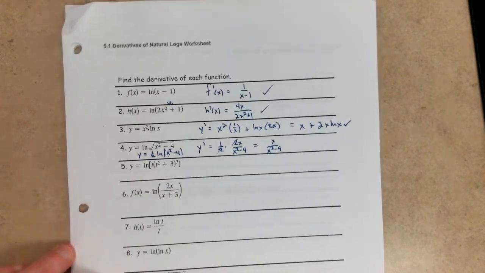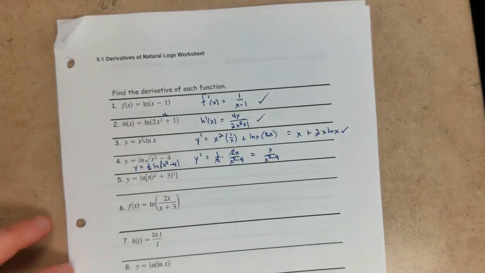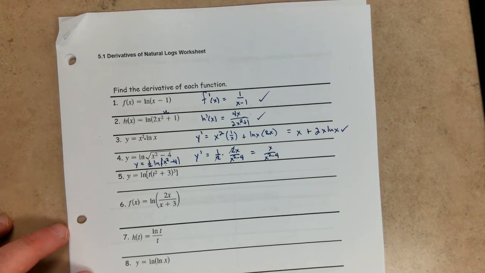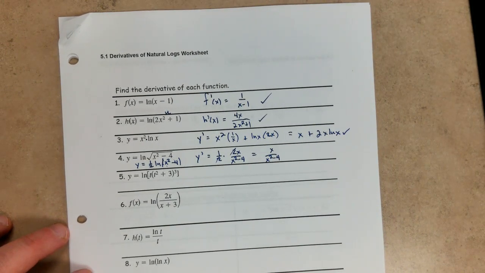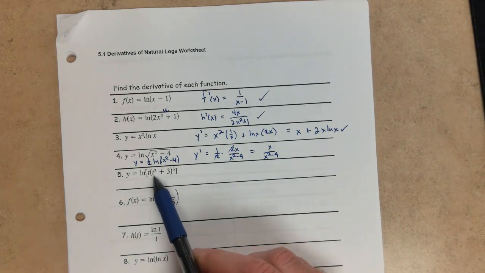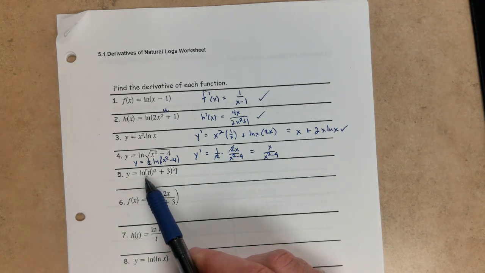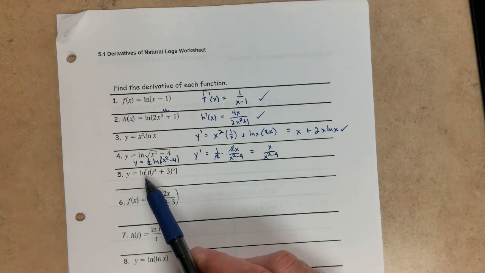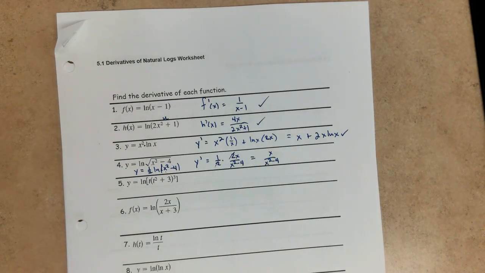Number 5, looks like we have a product rule inside the natural log. Let's see, is there any way? Well, this cubed is only going to the t squared plus 3. So when we have a product inside, we could utilize the product rule.